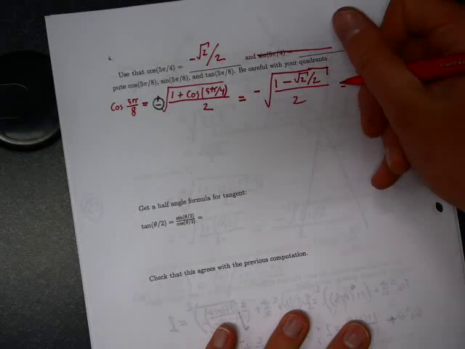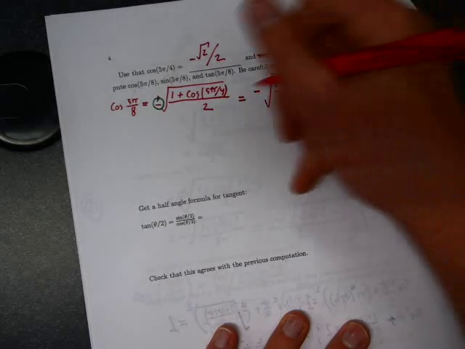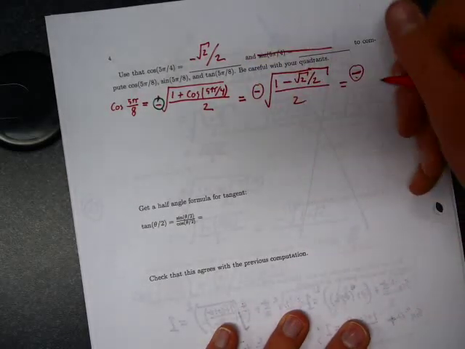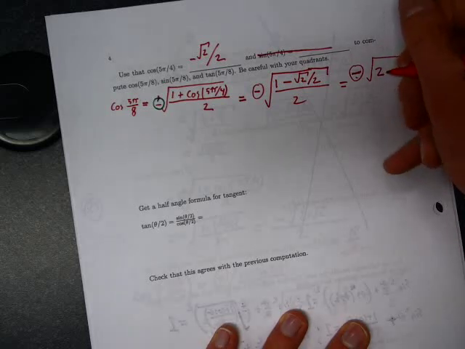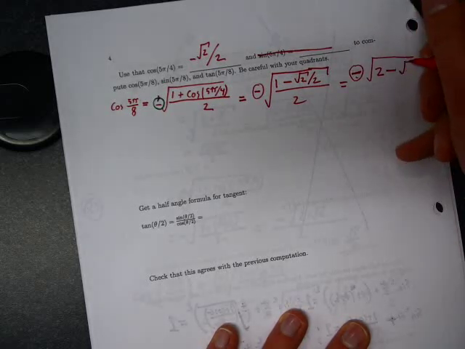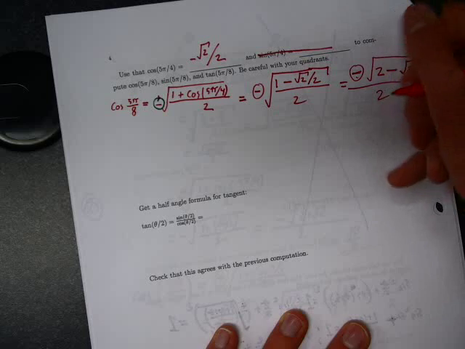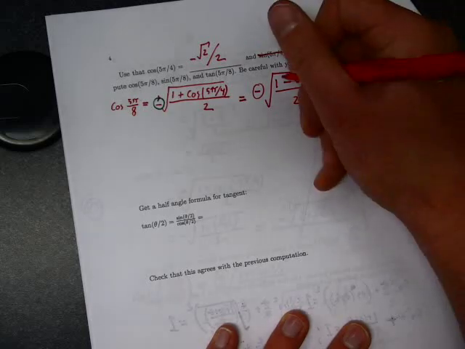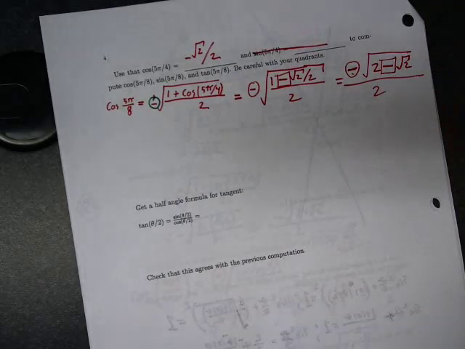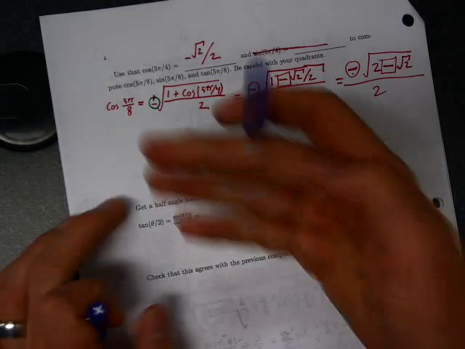It'll break down to negative, because of this negative, the square root of 2 minus square root of 2 all over 2, where this negative sign is because of that negative sign. That was fast, but was that okay? And now, how about sine? What did people get for sine? Positive root 2 plus root 2 all over 2.